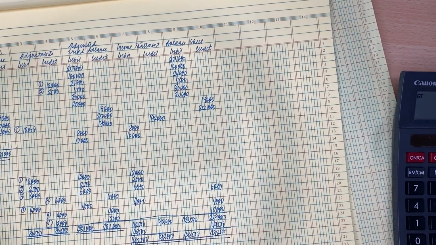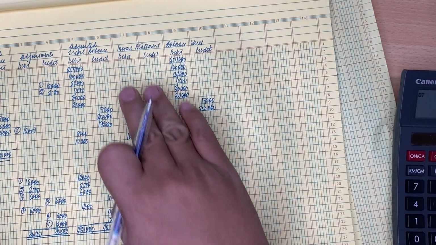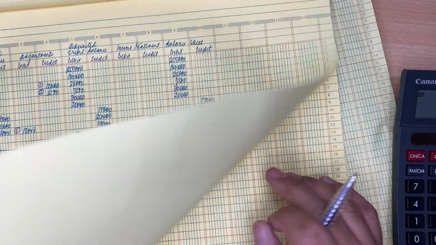Okay. So, this is now your worksheet, which will serve as your basis for the preparation of the balance sheet and the income statement. Let's do the balance sheet and income statement, guys.